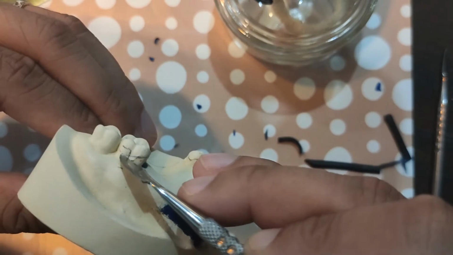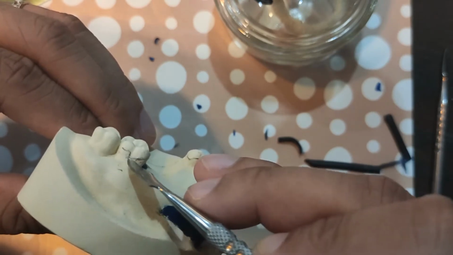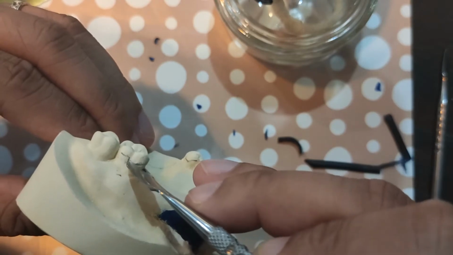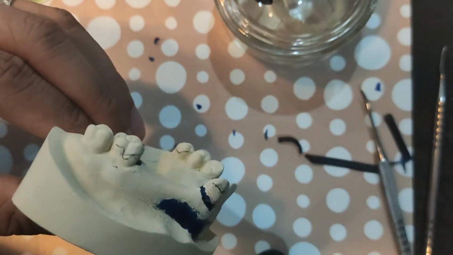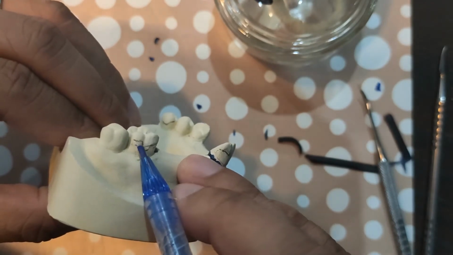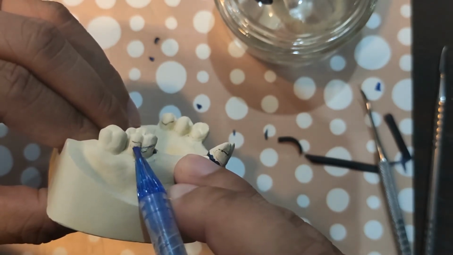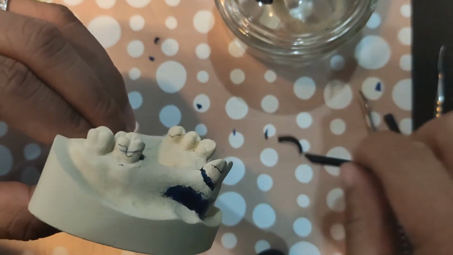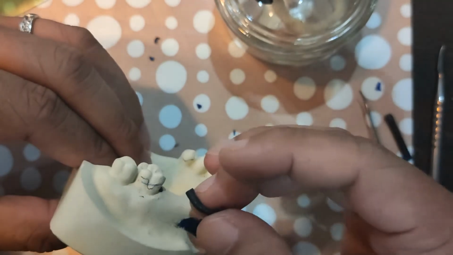And then it dips into the retentive undercut on the flexible third. So basically, the outline of my C-clasp, the inferior border, would look like this. And that's what I need to block out with a ledge.